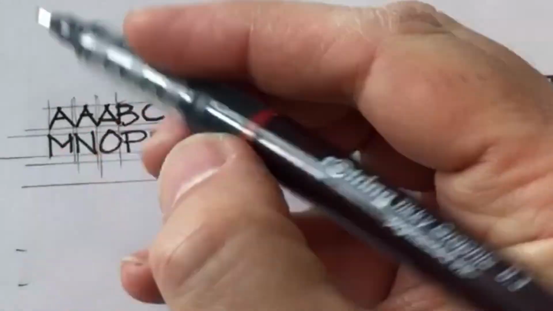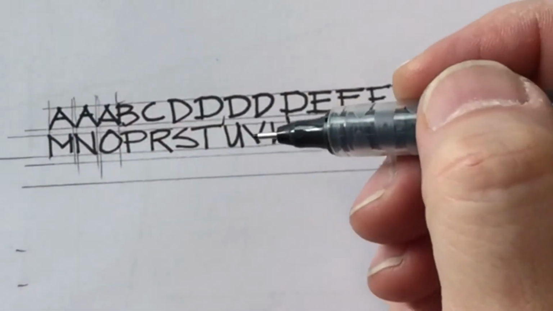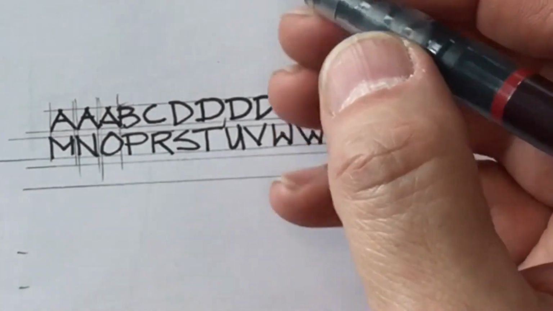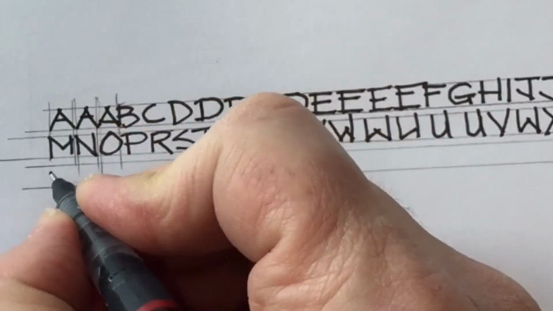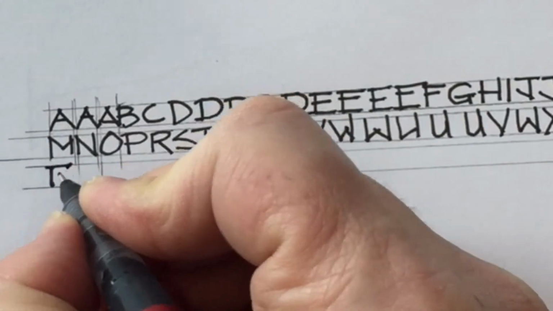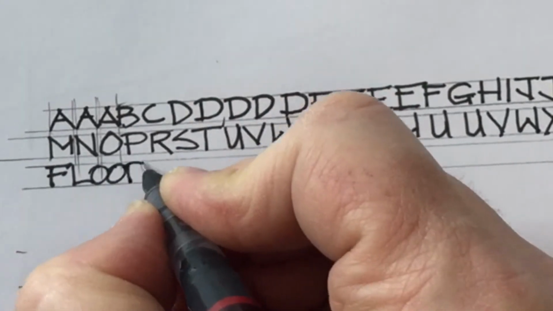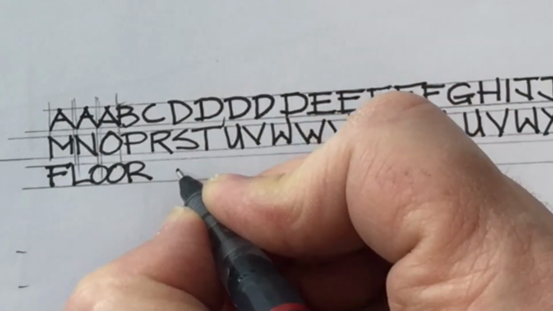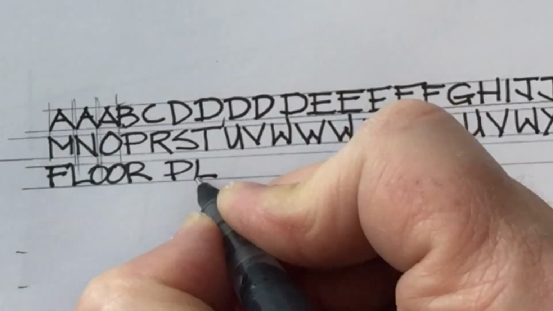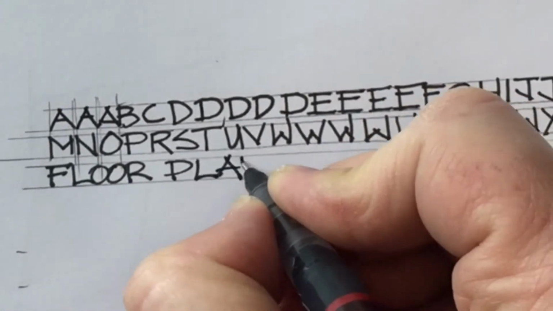So I've drawn some guidelines here to show how thick and how we want that text to look. But if you want to write, for example, a floor plan, you would be concentrating on doing quite thick letters, and you might have to experiment.